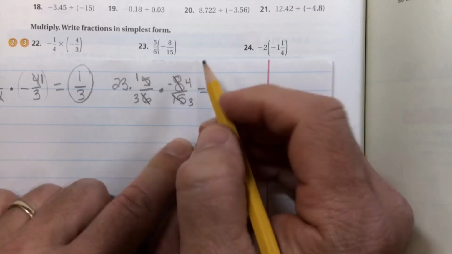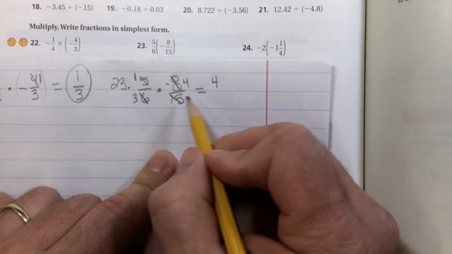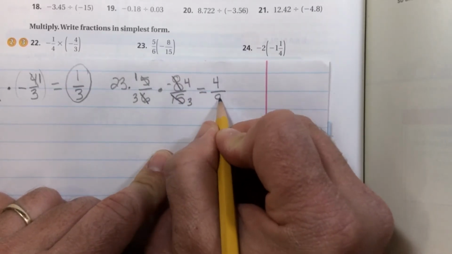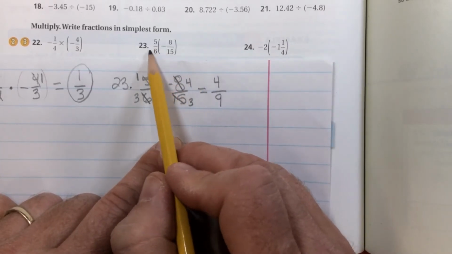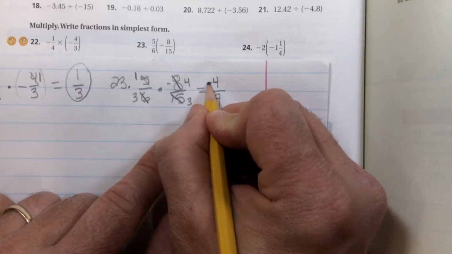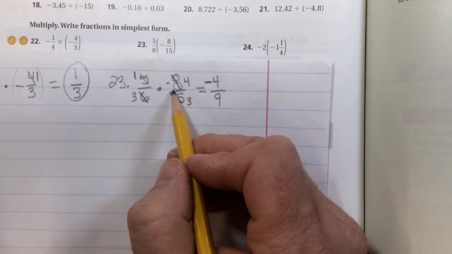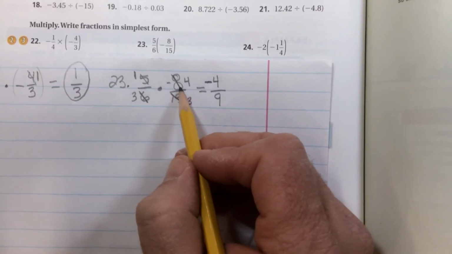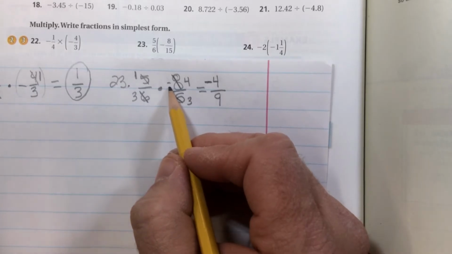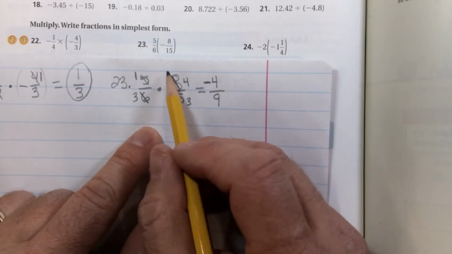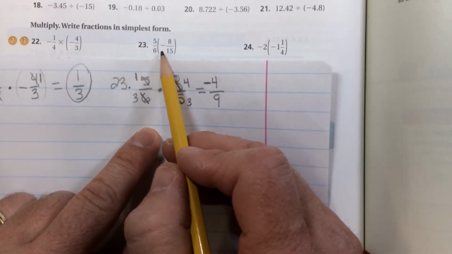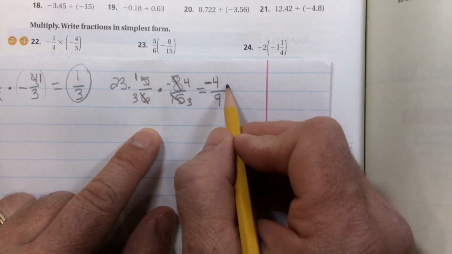1 times 4 is 4. 3 times 3 is 9. Now, I go back and check my sign rule. I've got opposite signs. So my answer is going to be negative. I could have seen that here with this negative, but when I simplified, sometimes you lose track of that negative. It's kind of tiny and it gets lost in the mix of things. So go back and check your original problem to make sure you're including the correct sign.